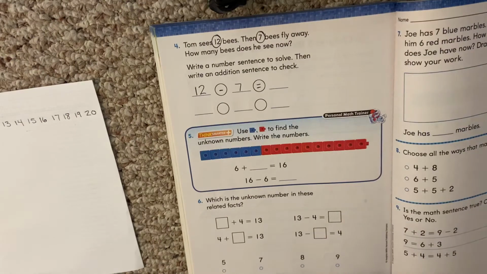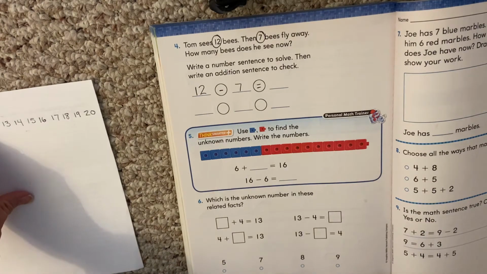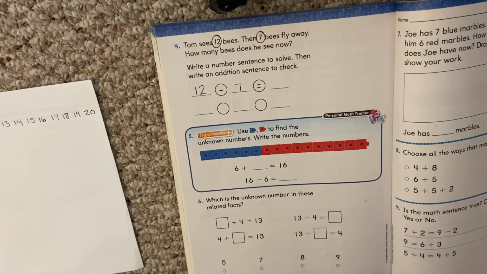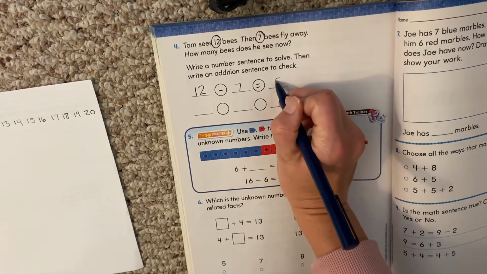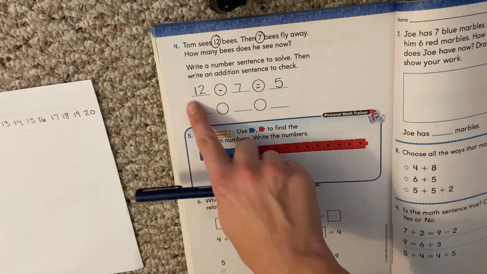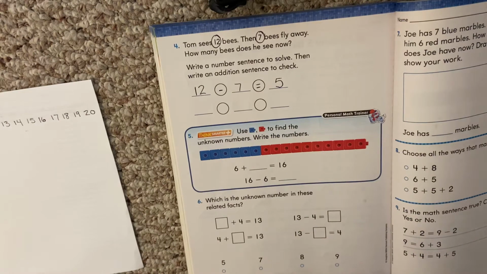All right, if you're hitting play, that means you have an answer. So if you did 12 minus 7, right, what did you get? What did you get? 5. Now that you have our numbers, we can make a related plus problem.